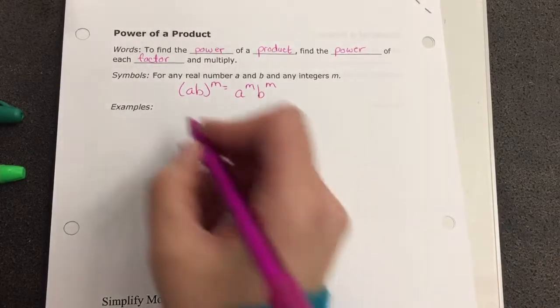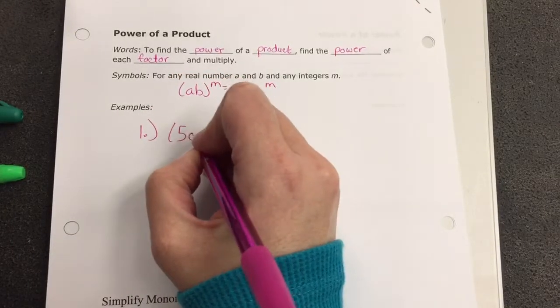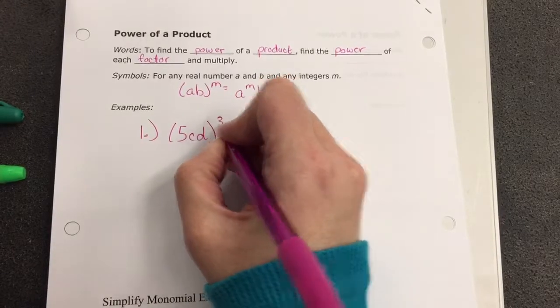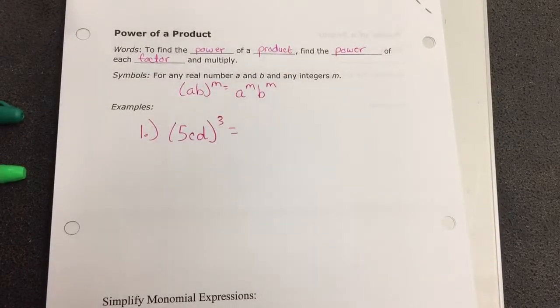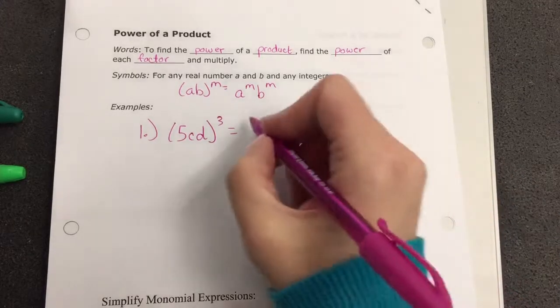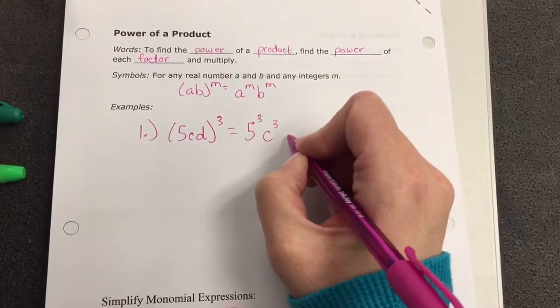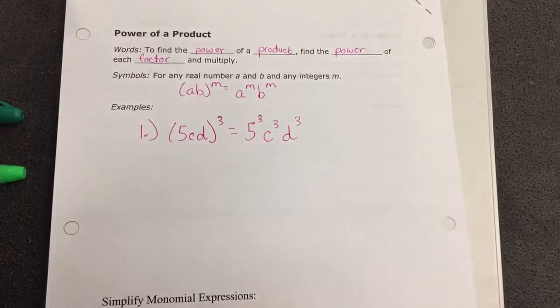So let's look at our first example here. If I have (5cd) cubed, what I'm going to do is take the 3 exponent and distribute it to the 5, the c, and the d. So now I have 5 cubed, c cubed, and d cubed.